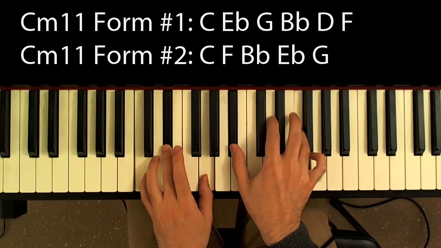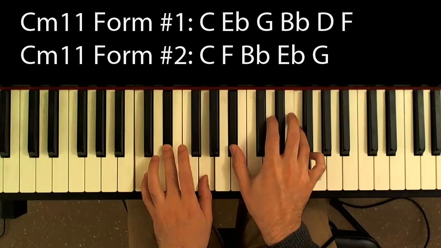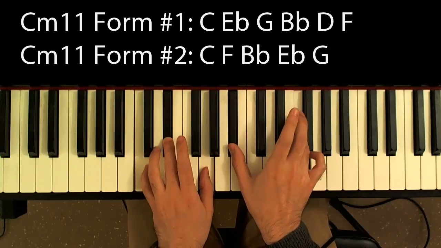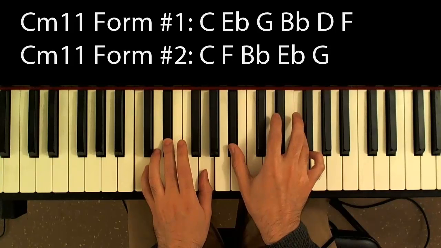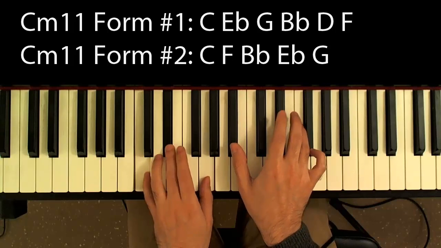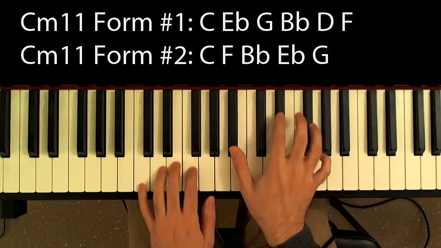So other than omitting the ninth, which is not that important tonally speaking, this is really the C minor 11th chord. This is the original form, and these were the notes in the second form. And the second form was this.